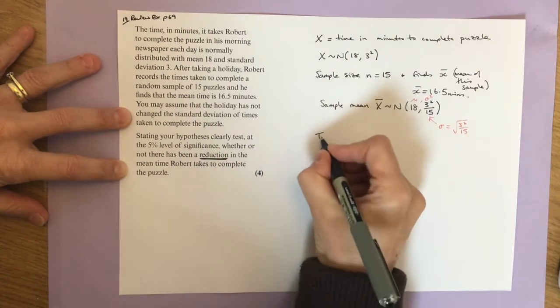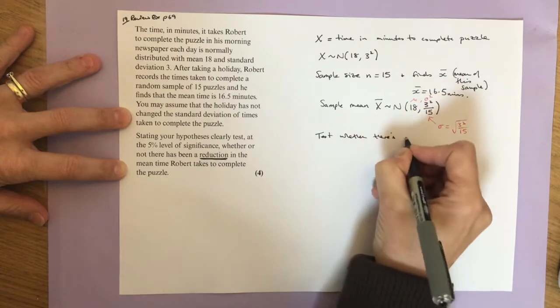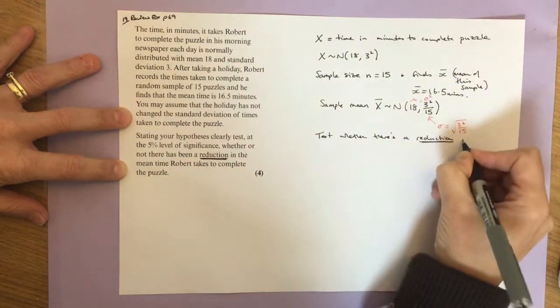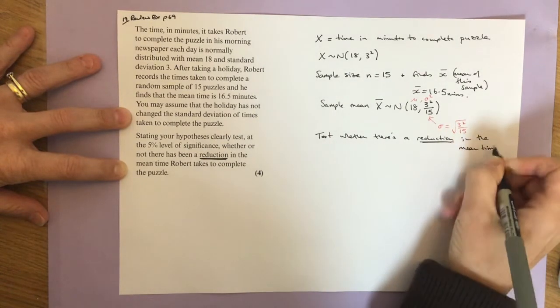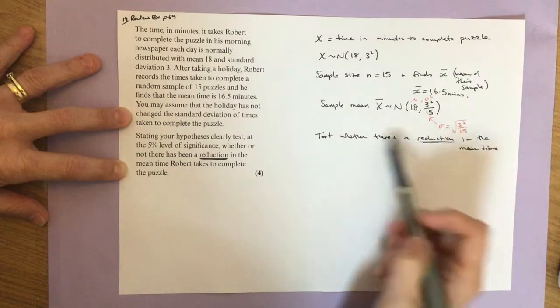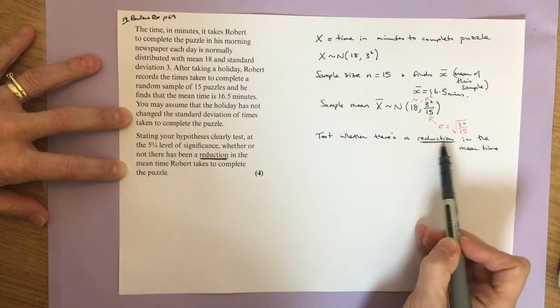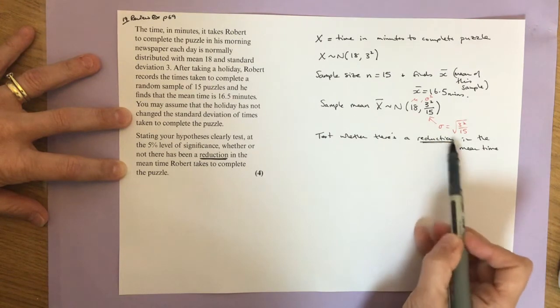Okay, so test whether there's been a reduction in the mean time. So it's quite a wordy question, but we've pulled out some important information here. We can see that it's going to be a one-tail test as well here because it's a reduction. It's not just a change, it's a less than.